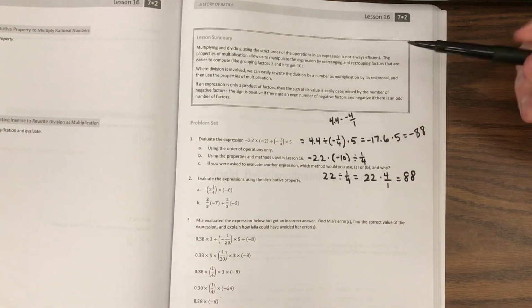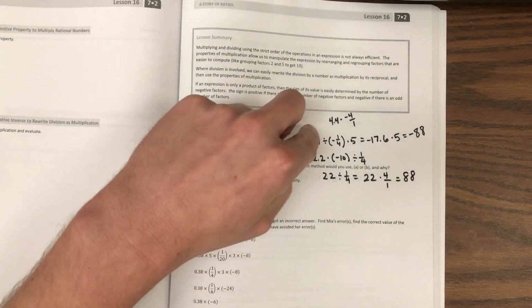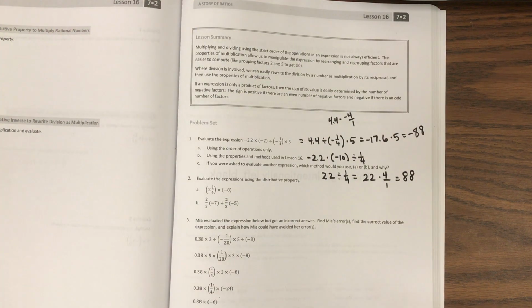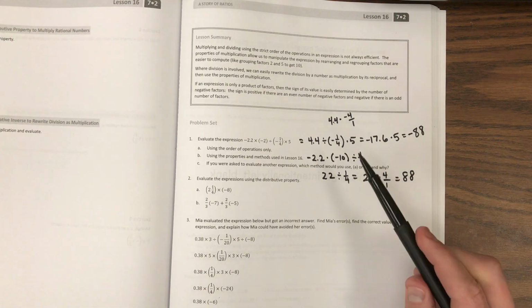And so this lesson is just an exercise in being a little more strategic in what we choose to multiply first to see if we can figure out a way to make our lives a little bit easier. Both ways got us, oh wait, where did I mess up? This one's negative 88 and this one's positive 88. What'd I do?